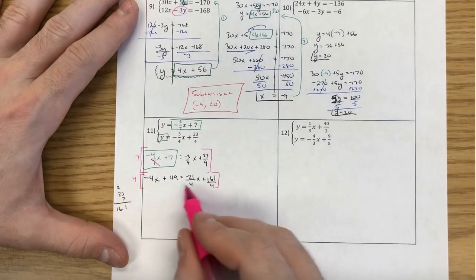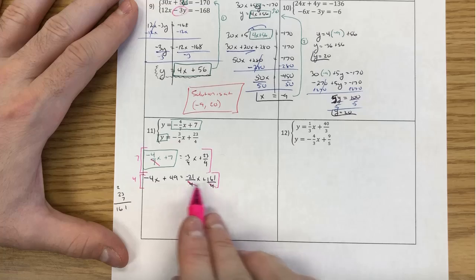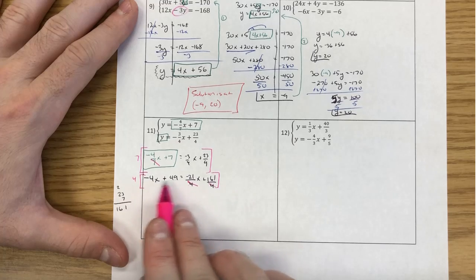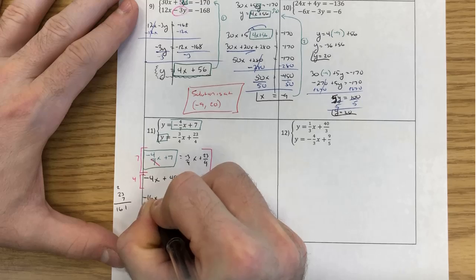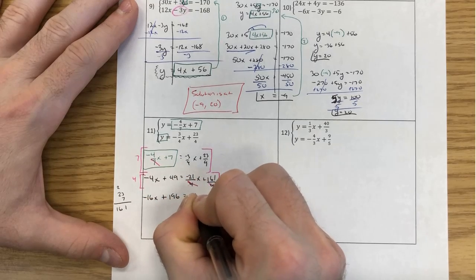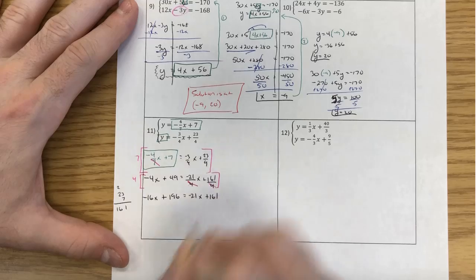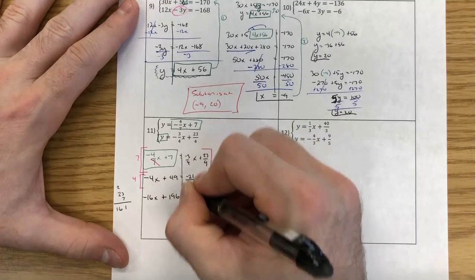So this time, I'm going to get rid of these fourths by multiplying everything by 4. These two cancel out, these don't, so I'm going to multiply both of those by 4. Boom. And then we solve, just like we've always done.